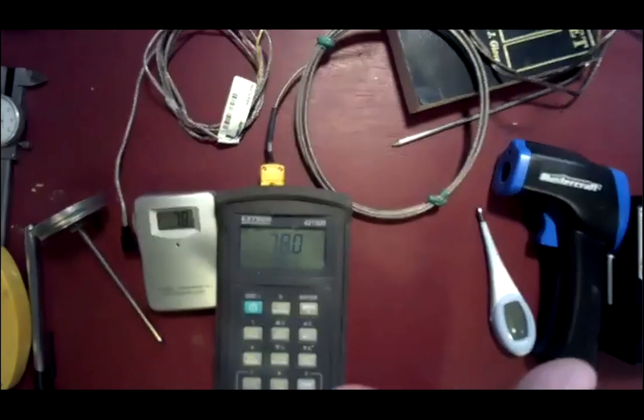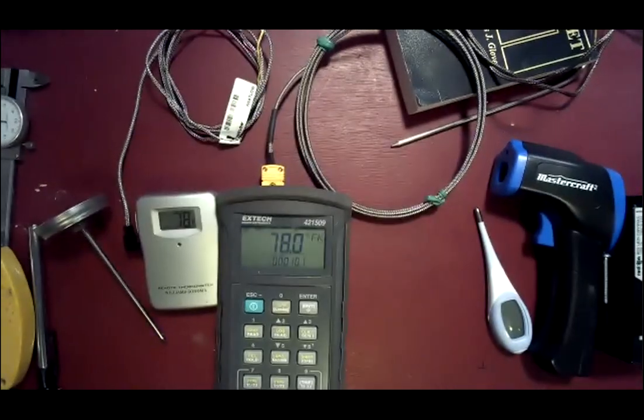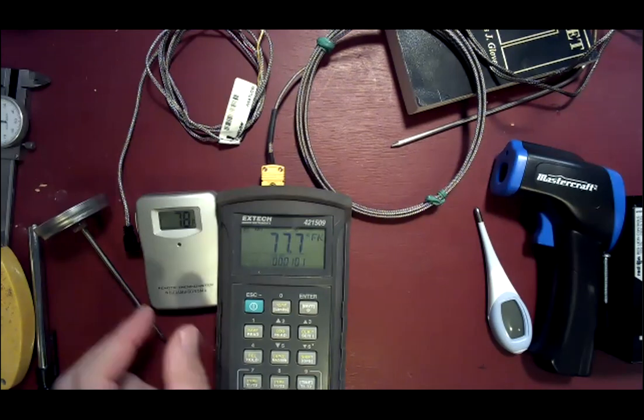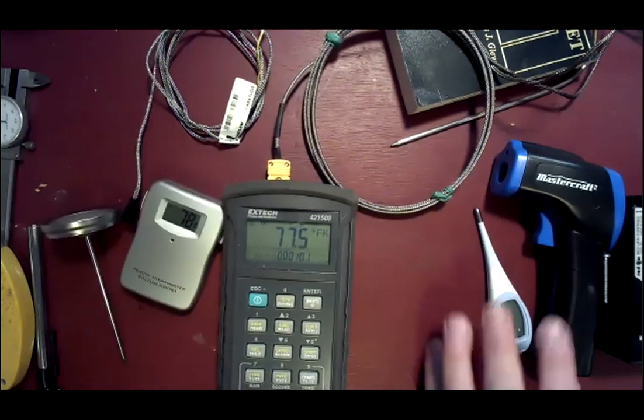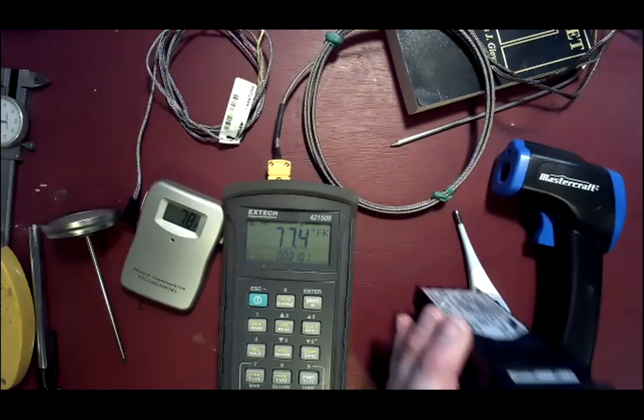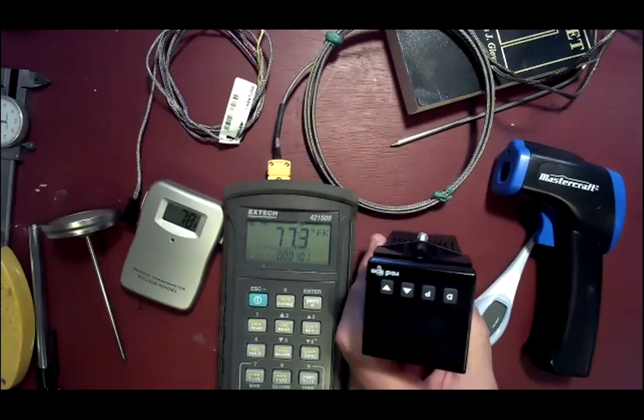So these are all handheld devices. You're not going to find them in any sort of automated configuration. They're used by operators to check measurements on the fly. In the case of this operator, this is a chef or a home cook. One of these devices here is something you're going to find in automation.